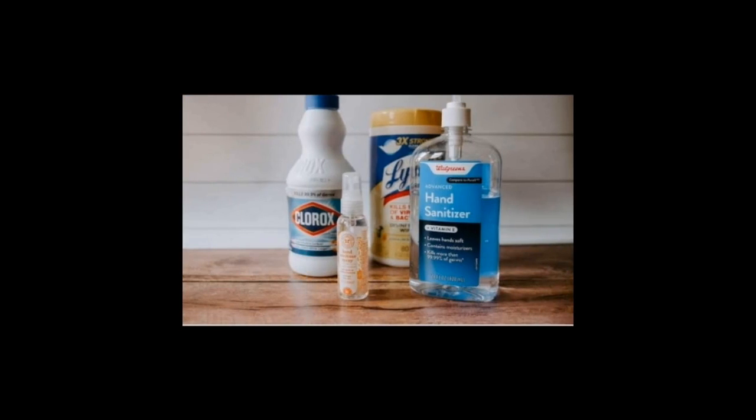Okay, you can see here. What do you think these are? These are disinfectants. Disinfectants are mainly used in hospitals, dental surgeries, kitchens, and bathrooms to kill infectious organisms.